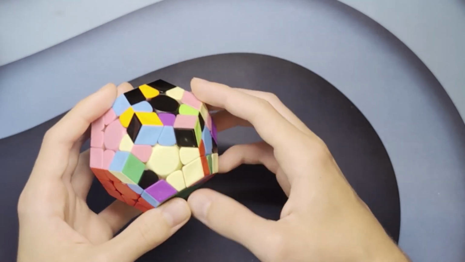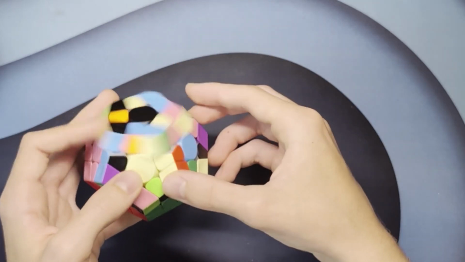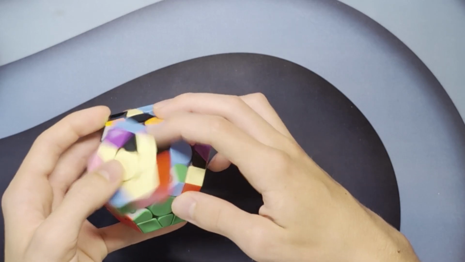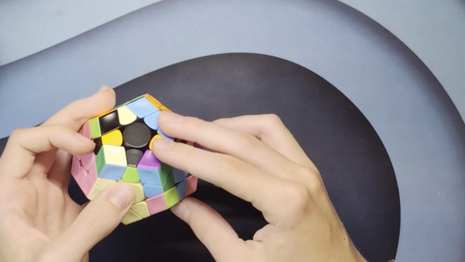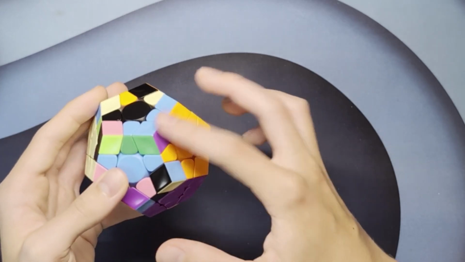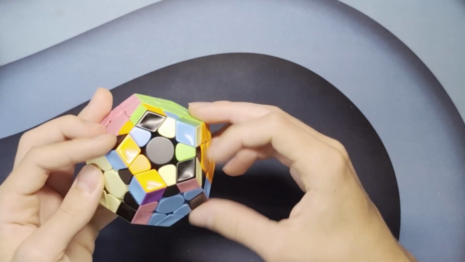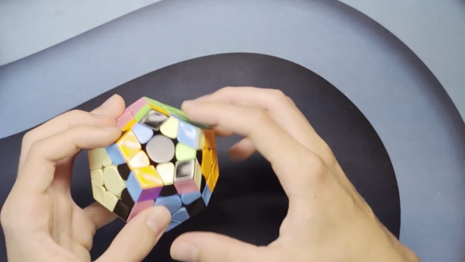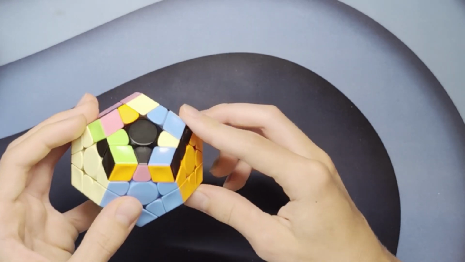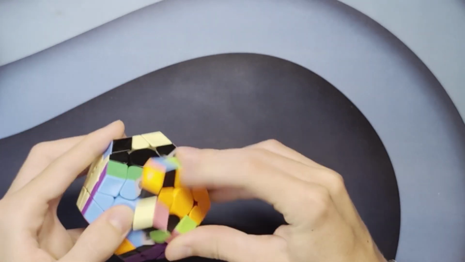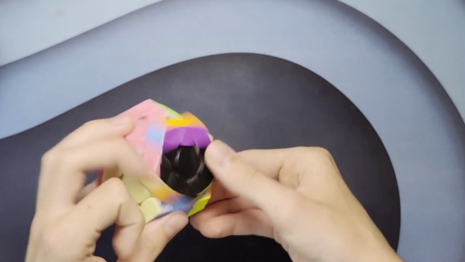do first this pair, and then I can cycle this edge in like this, and then solve it, and then I can solve the last pair. Then I'll solve this pair and slash this edge in, and then continue with this pair, and then this pair. Then I do a dot OLL and the PLL.